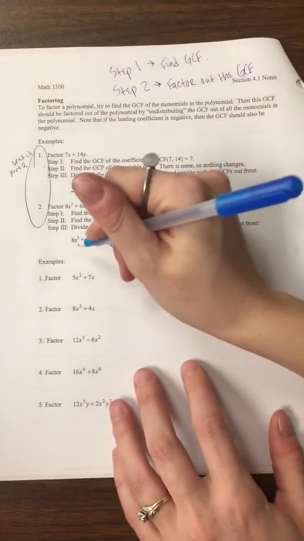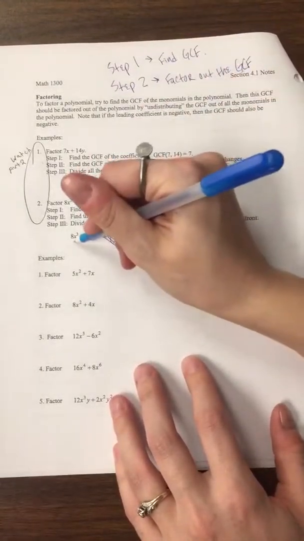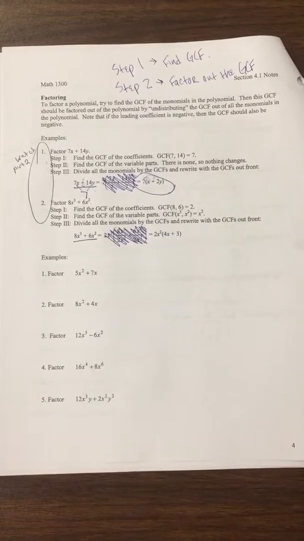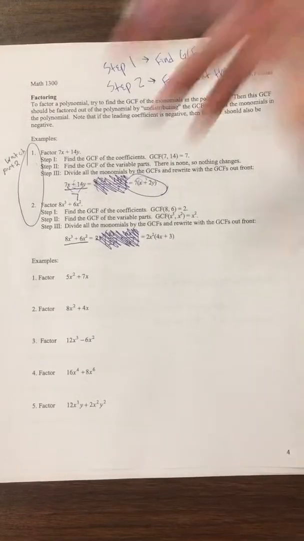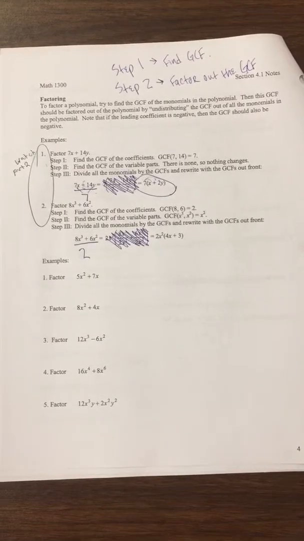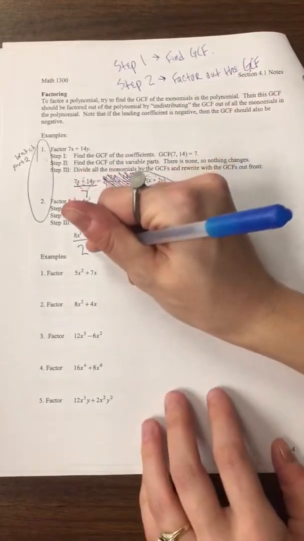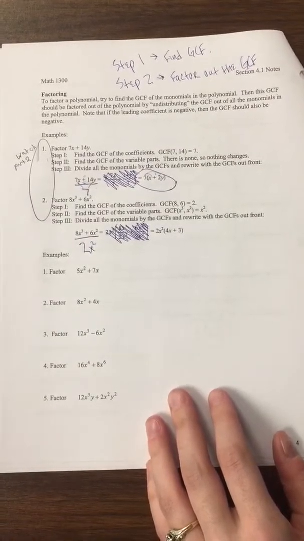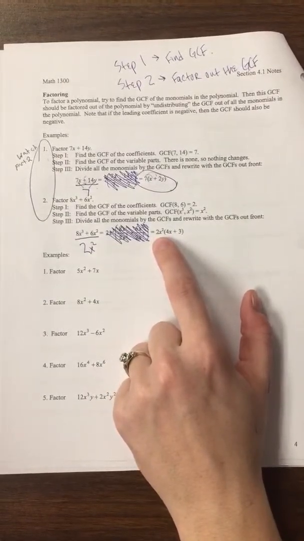Okay, next problem. First step, you're finding the GCF, right? So 8 and 6, what do they have in common? 2. Right. X squared and x to the third. How many x's do they have in common? 2 x's. So I'm also going to put an x squared with that. So look, there's 2x squared on the outside.